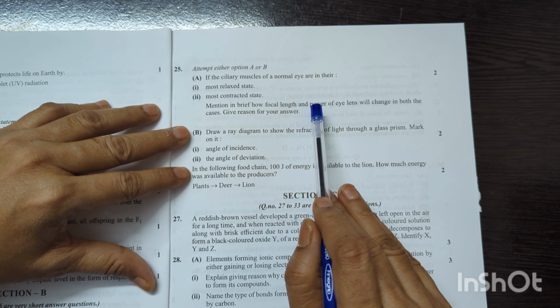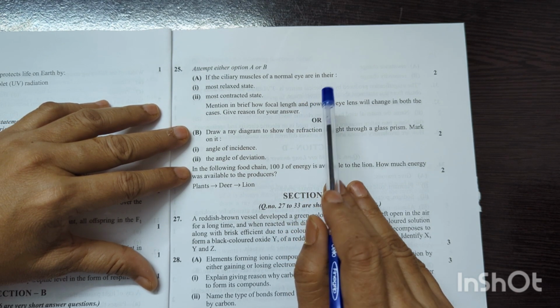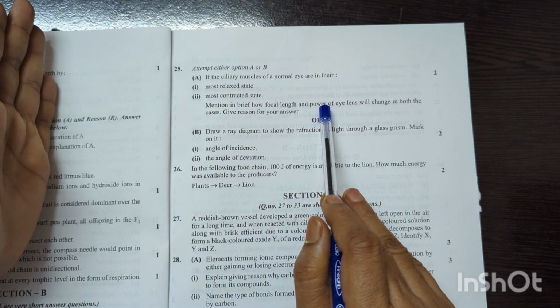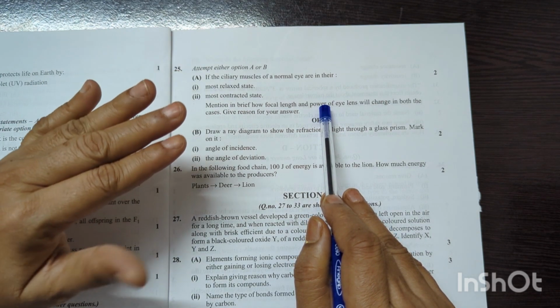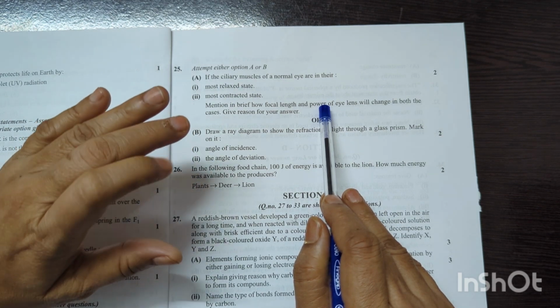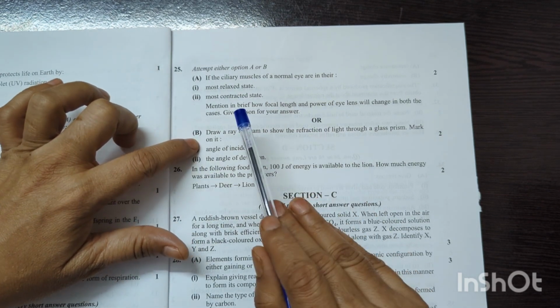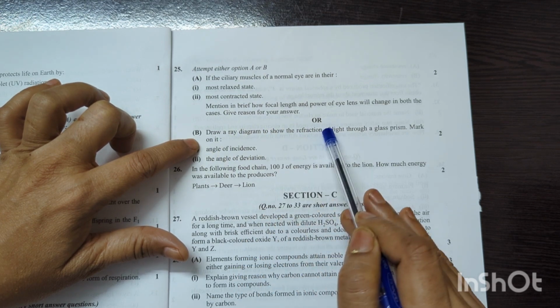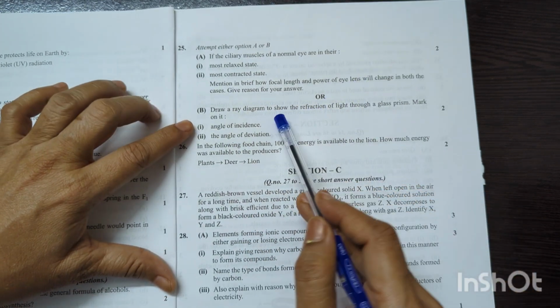You can just draw the picture where, when the eye lens is plane, the object is able to see long distant object, and when the eye lens is curved, the person is able to focus the short distance object. Focus means you can put the object dot near the eye, and the light rays after passing through the lens sharply intersect on the retina. Like that you can show.